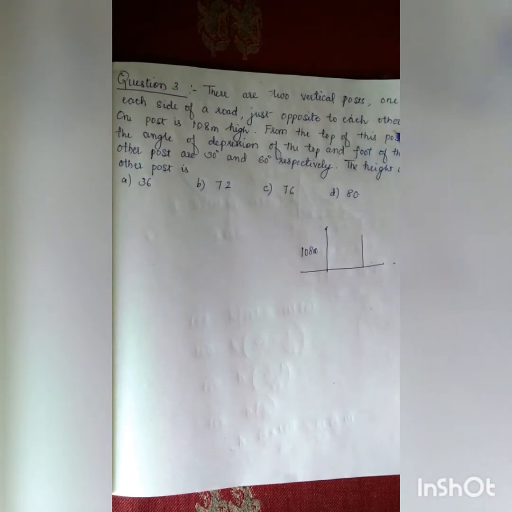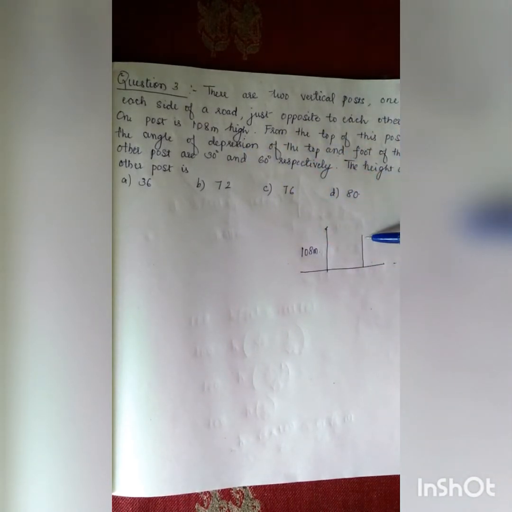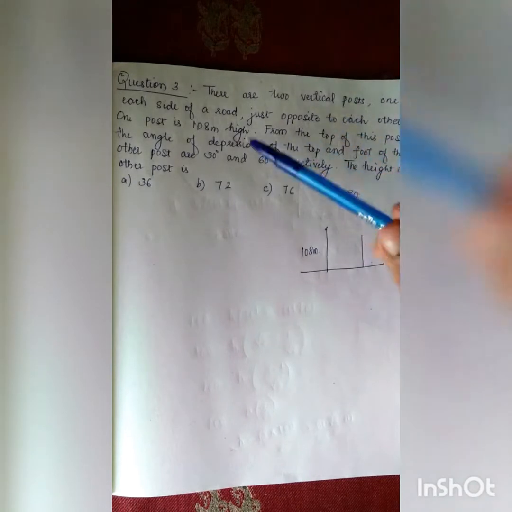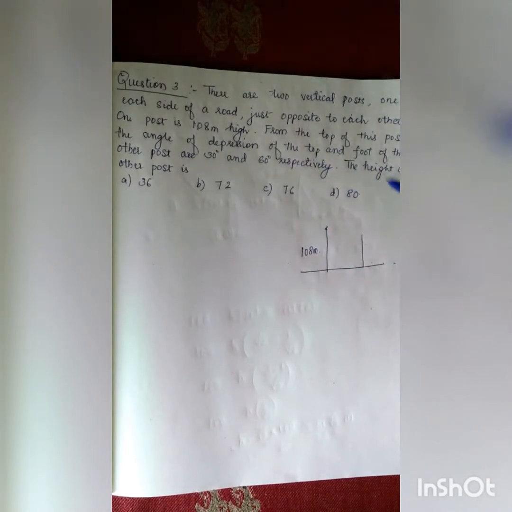and from the top of this post, from here, this is the angle of depression. The other has to be short in length, this has to be bigger and this has to be small, because from the top of the post you have considered, the angle of depression of the top and bottom of the other post is given as 30 and 60.